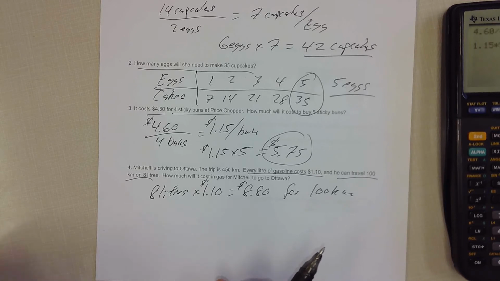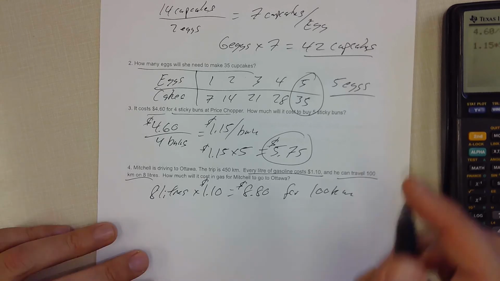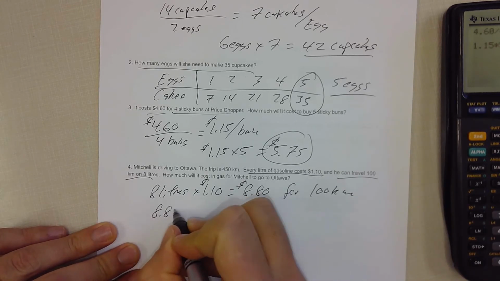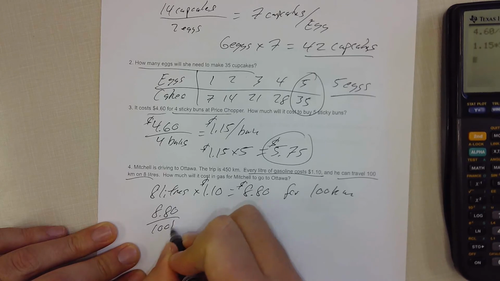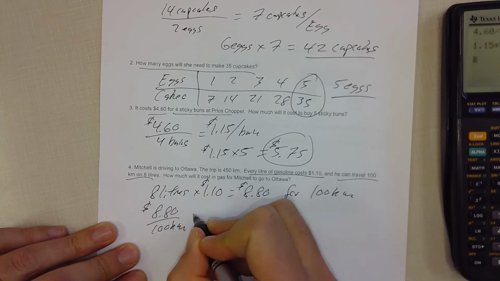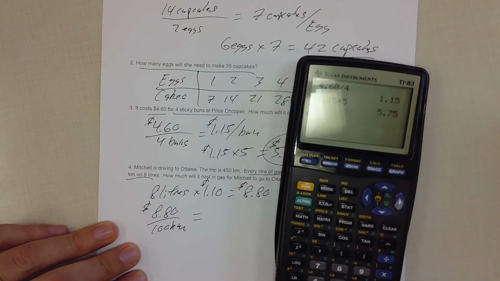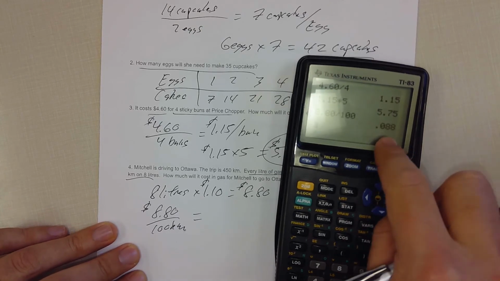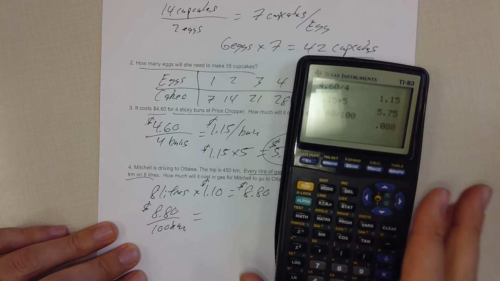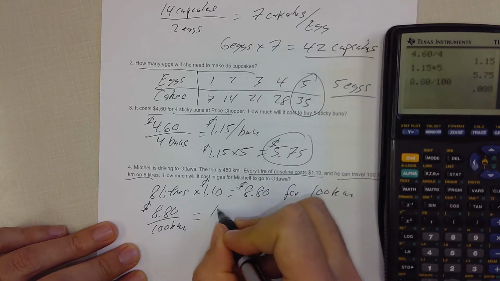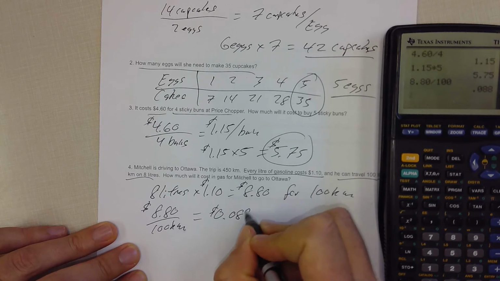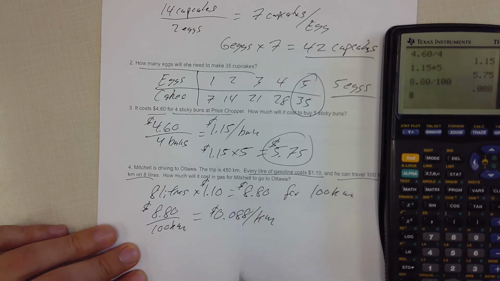The nice thing with this is, once again, I can break this down and look at this as how much it is for 1 kilometer. So I'm going to take 880 over 100 kilometers. If I divide that, I'm going to take 8.80 divided by 100, and that's going to give me 0.088, or about 8.8 cents, and that's for every kilometer.